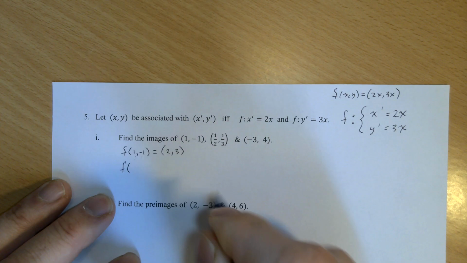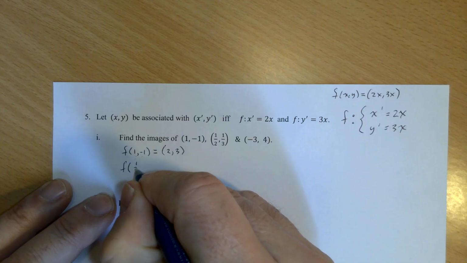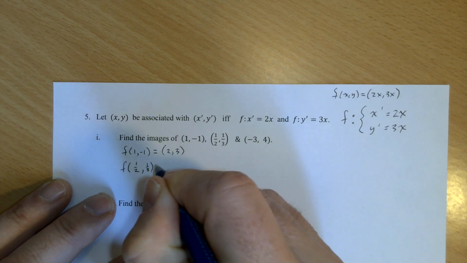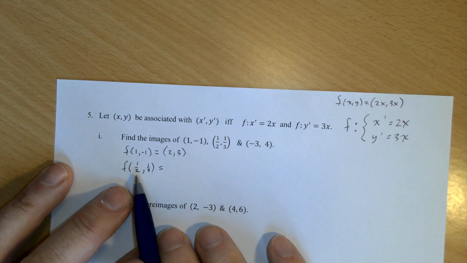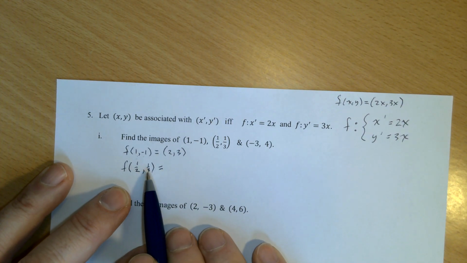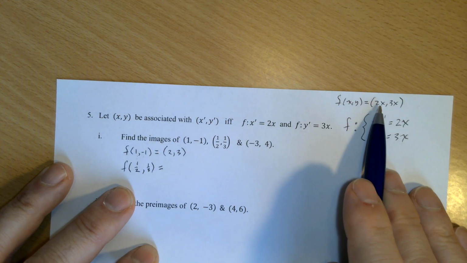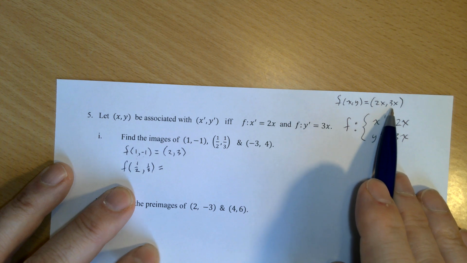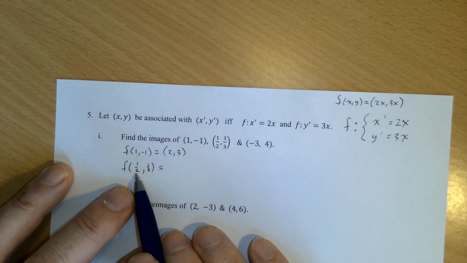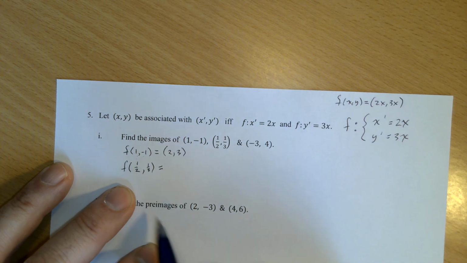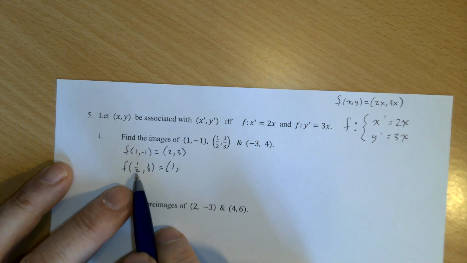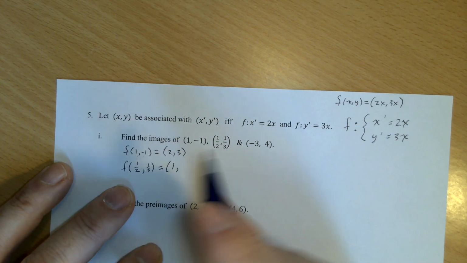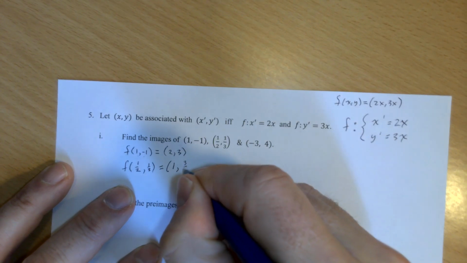Next one, f of (1/2, 1/3). Okay, the x', y', given that x is a half and y is a third, it's going to be 2x, 3x. Well, what's 2 times x? x is 1/2. 2 times that is 1. And then 3x. What's 3 times 1/2? Well, that'd be 3 halves.